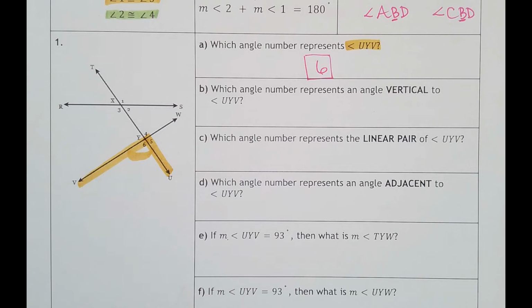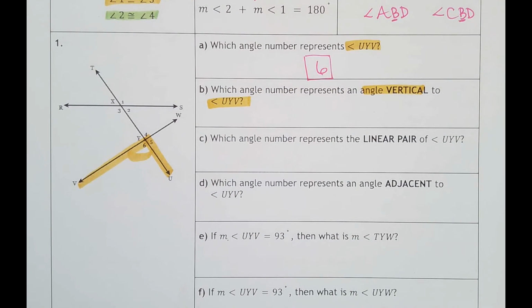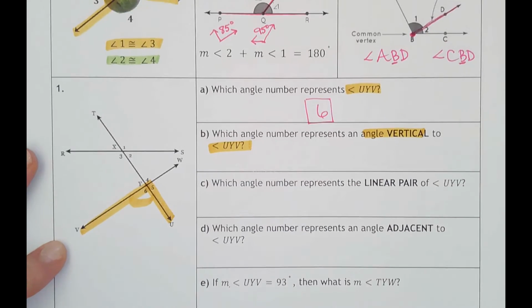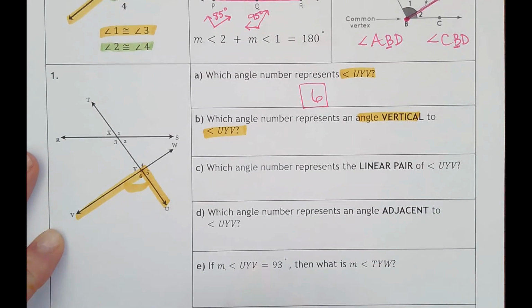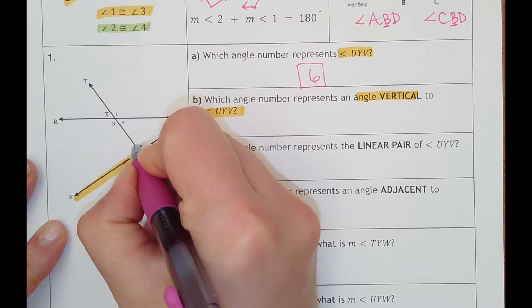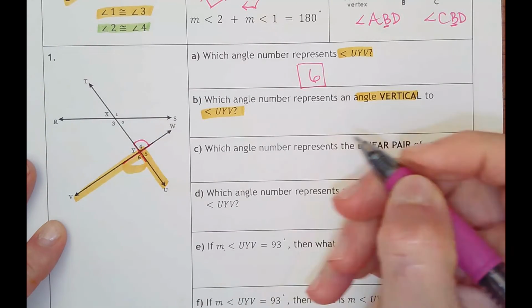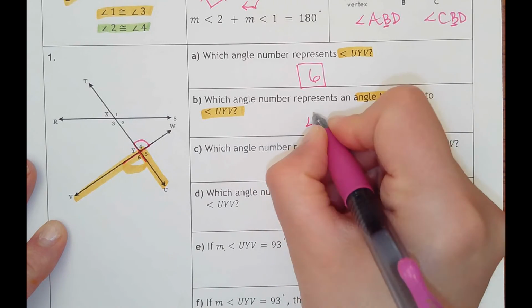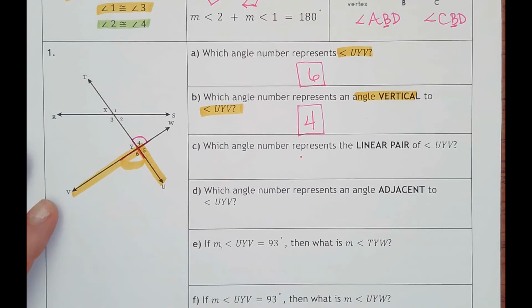Part B, which angle number represents an angle vertical to UYV? Vertical to UYV. So remember, vertical means that it has to be across from. That was our first one. So vertical to this angle 6. Well, that would be the one. If I look at the X here, that's across from it. That would be angle 4. That means angle 4 and 6 would be congruent and have the same angle measure.